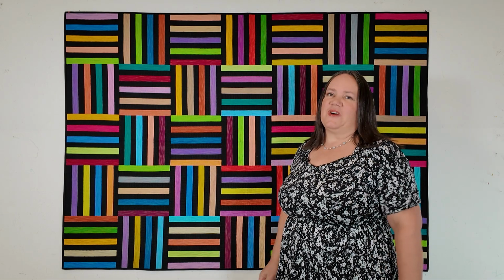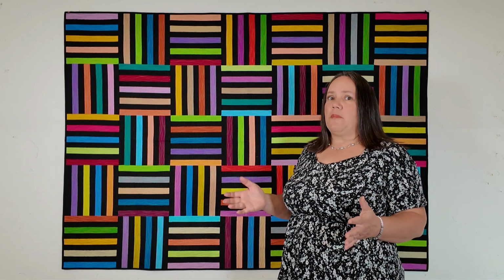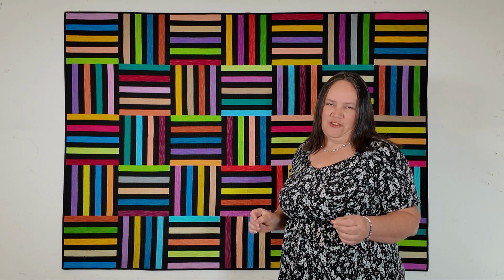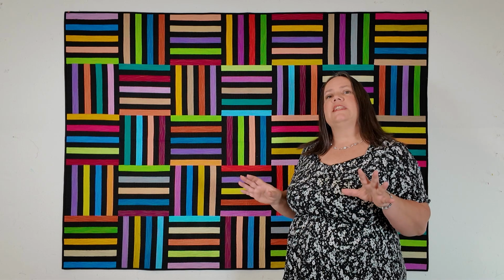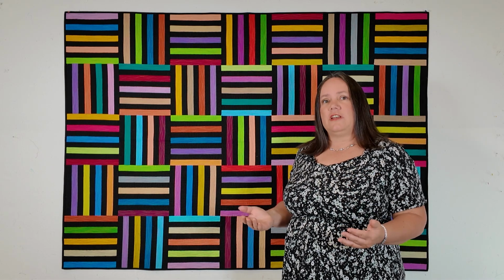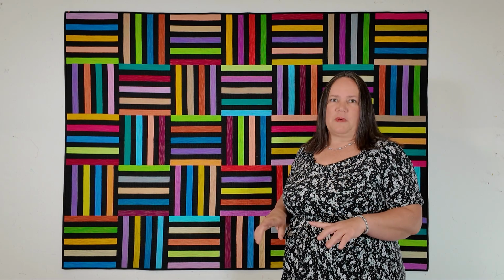Hey there, it's Krista Watson from Krista Quilts, back with a couple more free motion quilting designs for you to try. Now, as a little reminder, whenever you're stitching in free motion, you can stitch in any direction because your feed dogs are dropped and you're using a specialty foot.